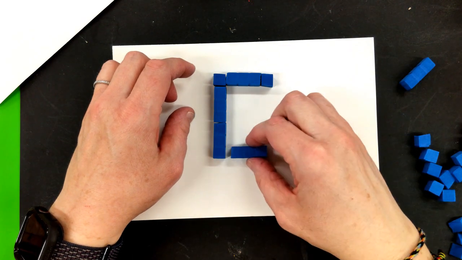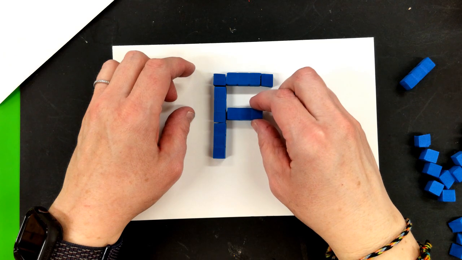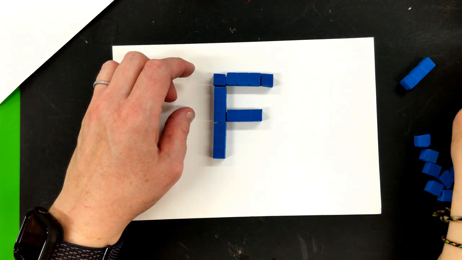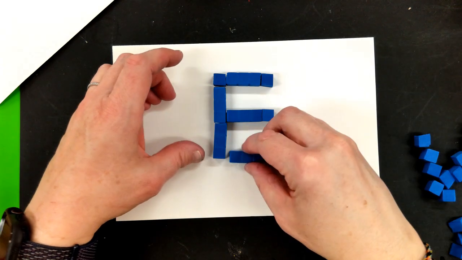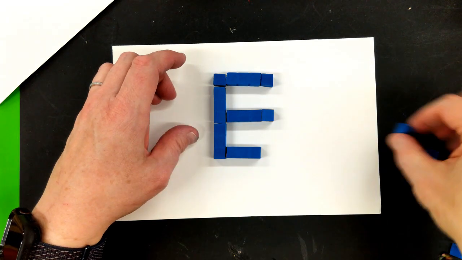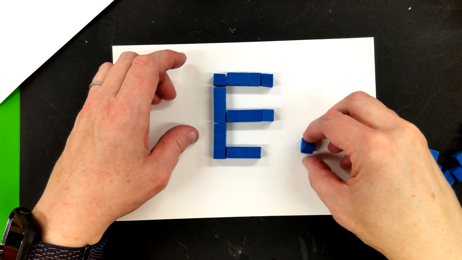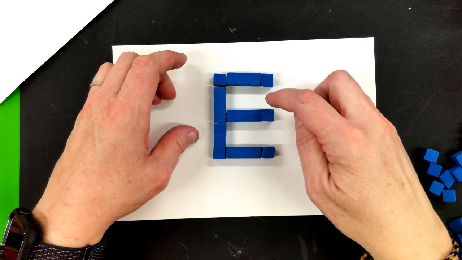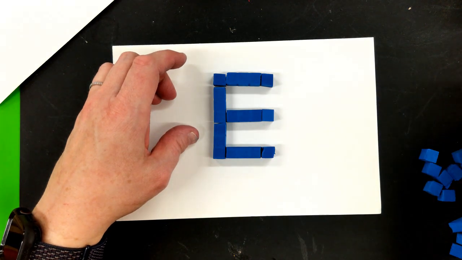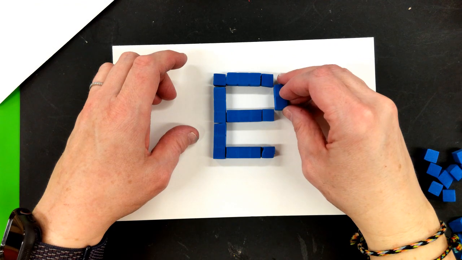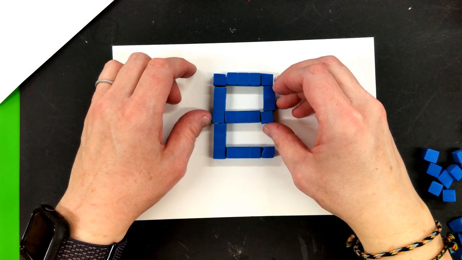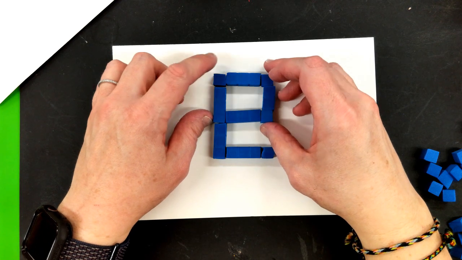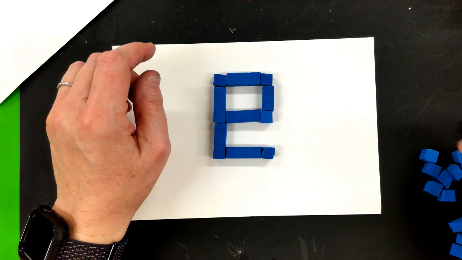All right. Let me do this down here. 1, 2, 3, 4. Actually, I need to do that in the middle. 4, 5. 1, 2, 3, 4, 5. And then I've got to fill these in the middle right here with a 2. And this is going to give us that number 8 that we've been talking about.